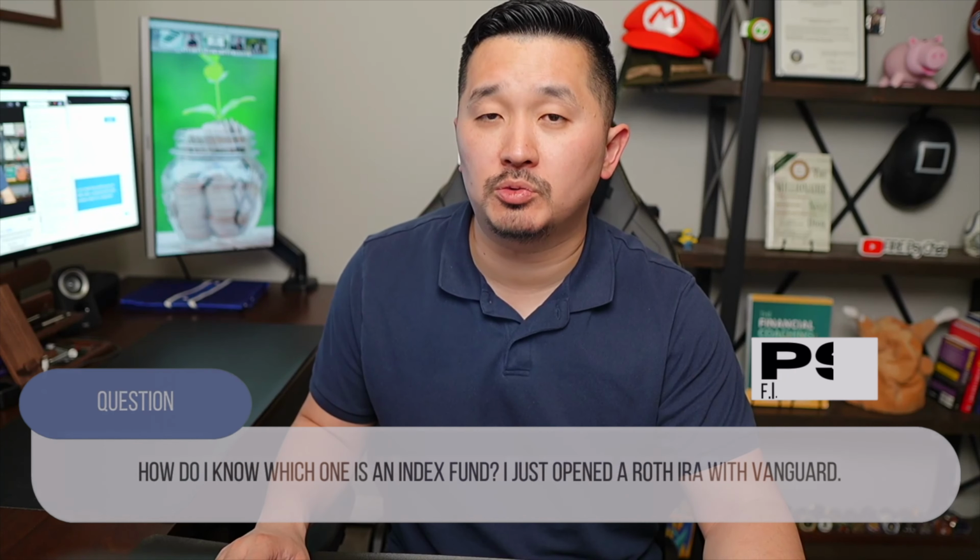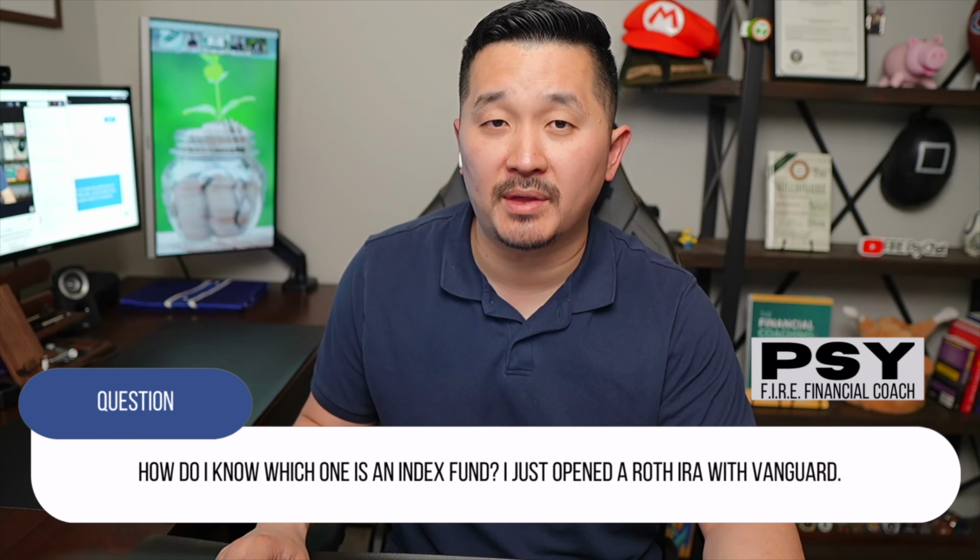How do I know which one is an index fund? I just opened a Roth IRA with Vanguard. Cool. Okay. I just literally talked about Vanguard, so I can just pull that up. How do you know if this is in mutual funds? I'm going to pull that up here and then I can show you. It's a quick tutorial because I literally just talked about this.